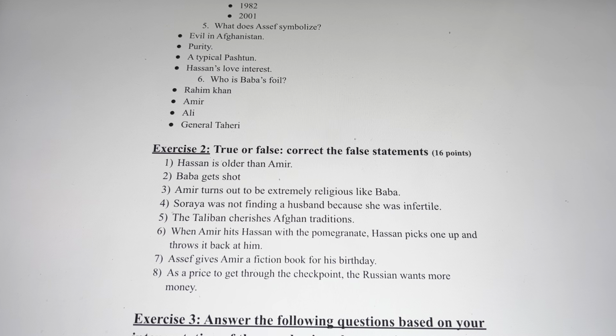So Baba's foil is obviously Ali, because Ali was an extremely religious man, while Baba was not. Ali would always worry about Hassan. Baba never really worried about Amir. They were just really different characters, and they did display the difference in each other. Especially how Baba treated Amir and his interactions with Amir, how cold they were, yet how close Ali was with Hassan.